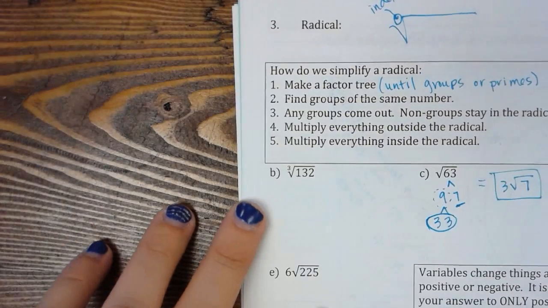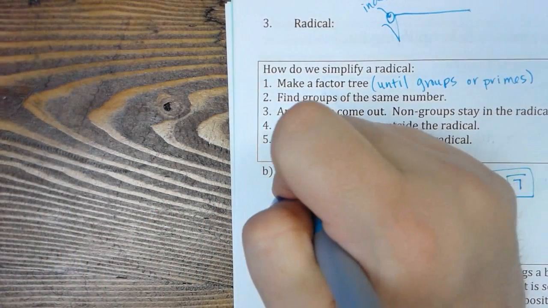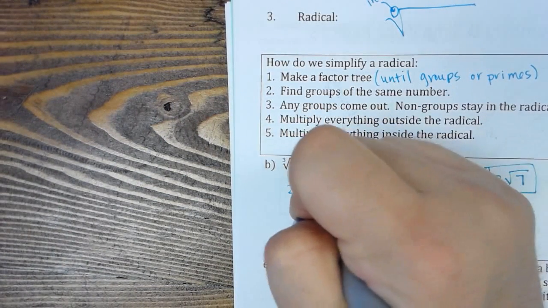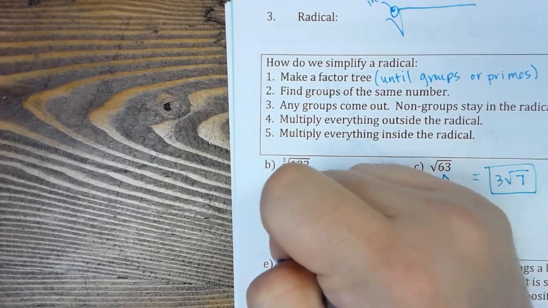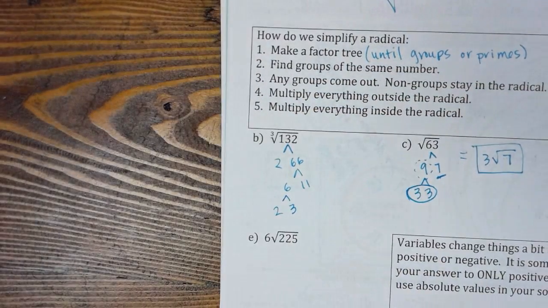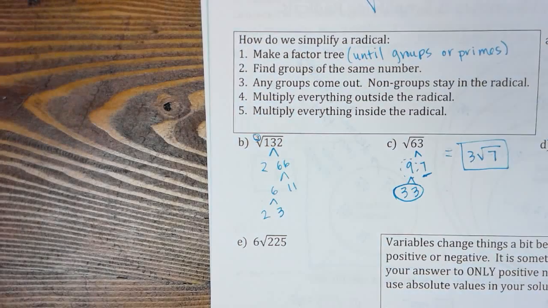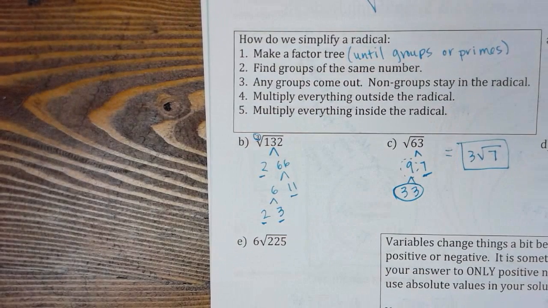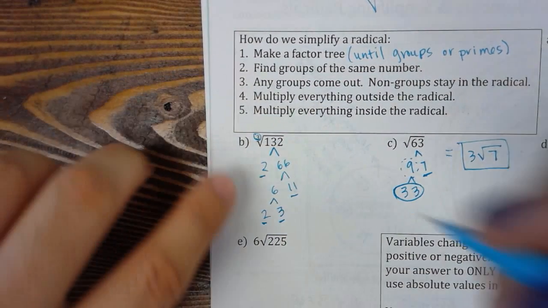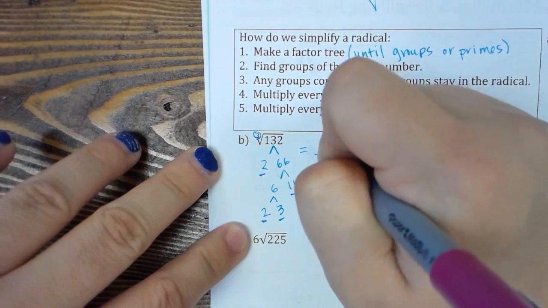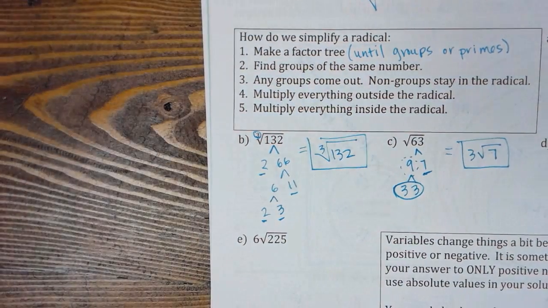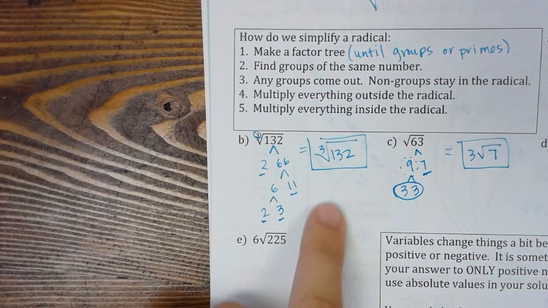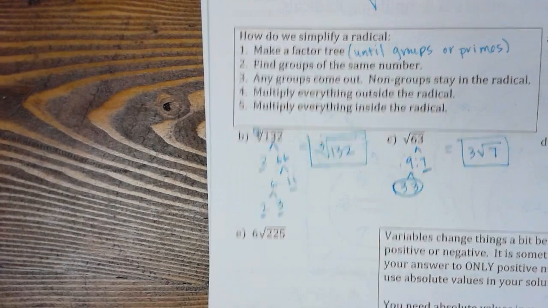Okay, moving on. This one, the index is 3, so I'm looking for groups of 3 when I do this one. What goes into 132? Well, it's even again, so I'm going to say 2 times 66, 6 and 11, 2 and 3. Now, this right here means that I need to look for groups of 3. Well, I've got singles. These are all of my different numbers. I don't have a group of 3, right? Now, if I don't have anything that groups, that means my answer is the problem. This one can't simplify. Now if it was a square root, then those 2's would combine and come out and I would be fine. But because it's a cube root, the index is 3, then I can't.